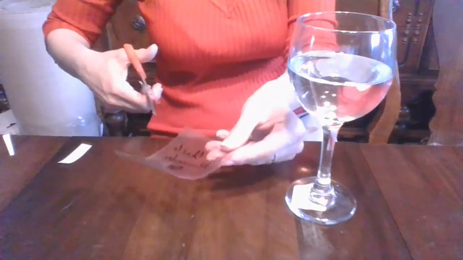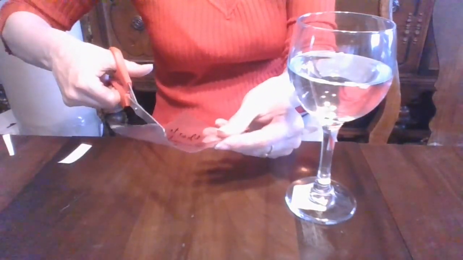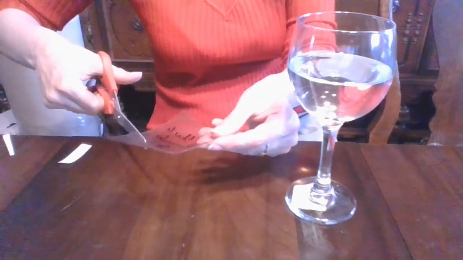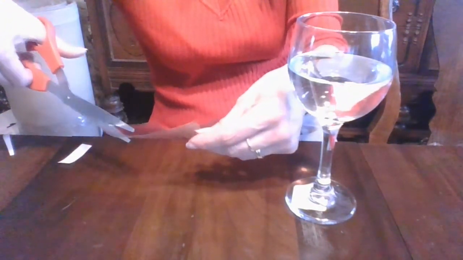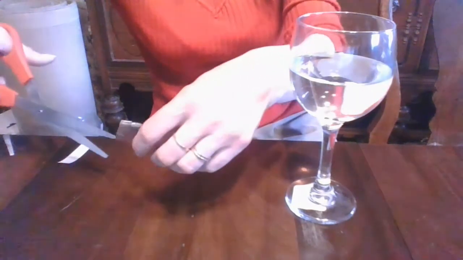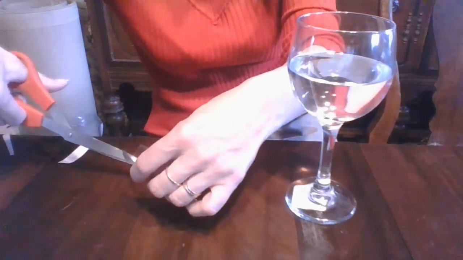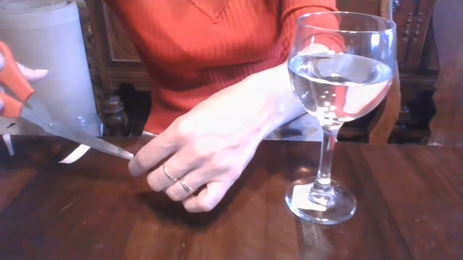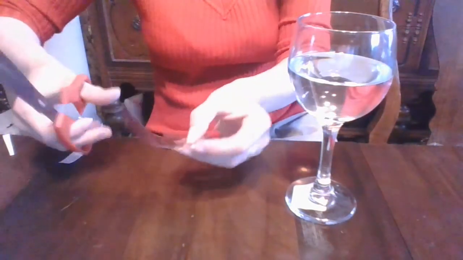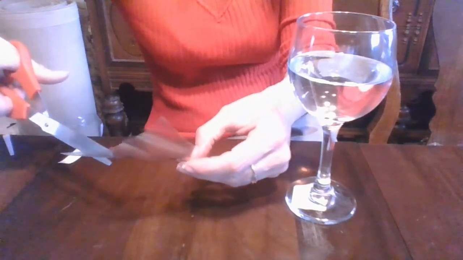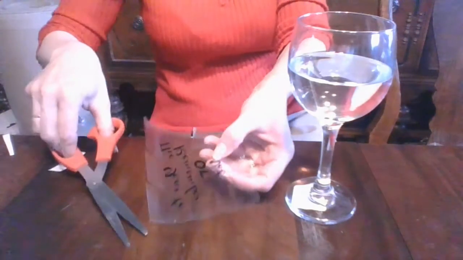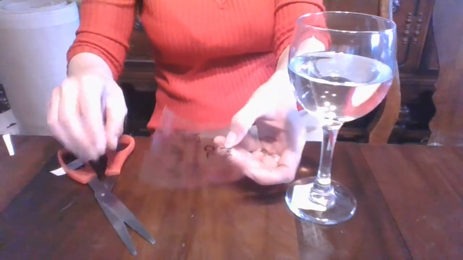Now the next part is to put some snips in here, so when you go to pull it off, you don't pull off the whole vinyl when you're putting it on, and it's supposed to help with air bubbles. So there are my snips.